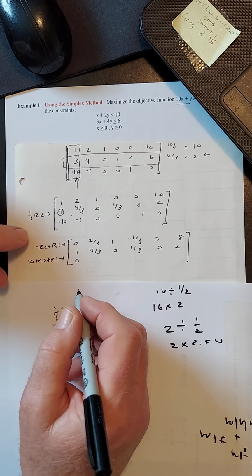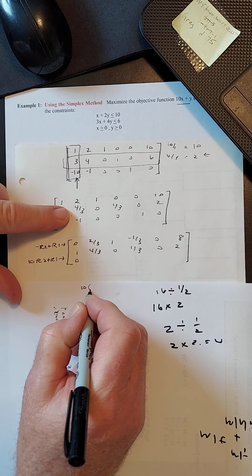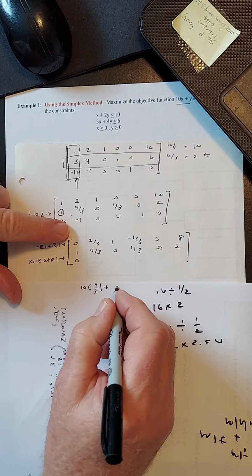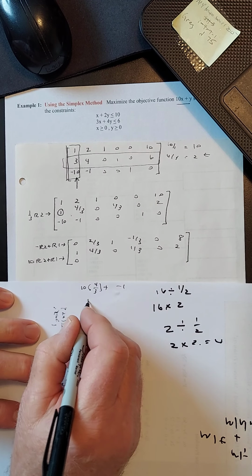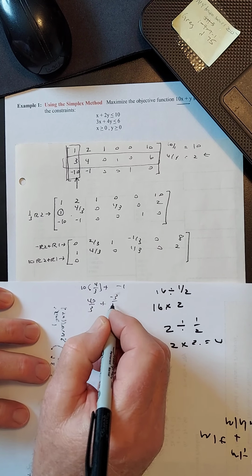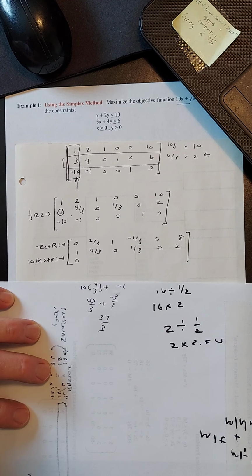Grab my scrap piece of paper. So you're going to take 10 times 4/3 and add it to negative 1. So that's 40 over 3, plus think of that as negative 3 over 3. That's going to be 37 over 3.